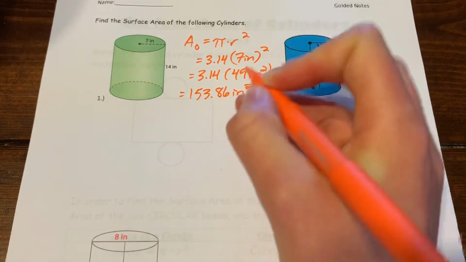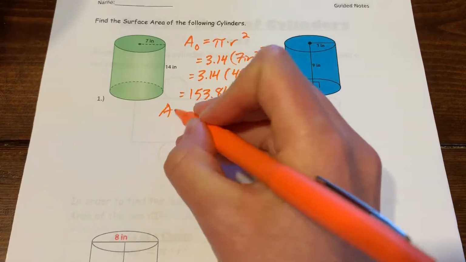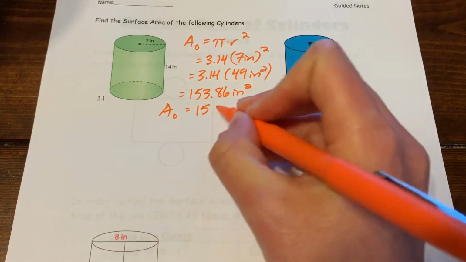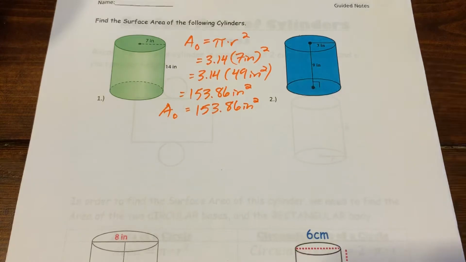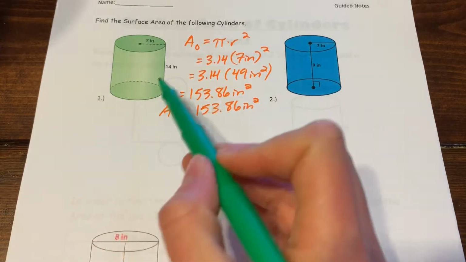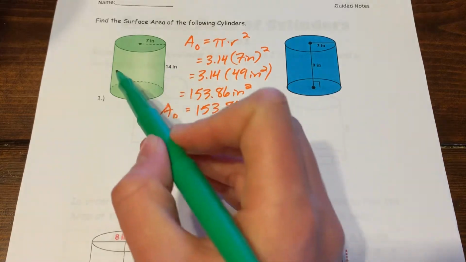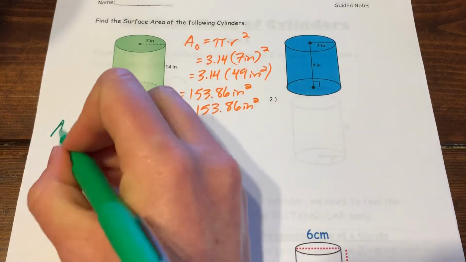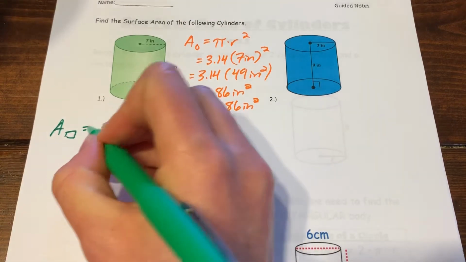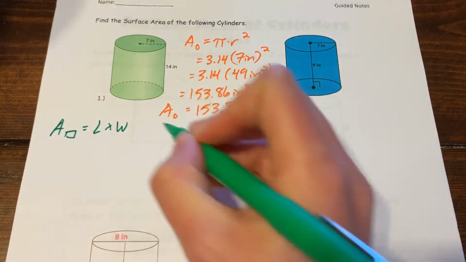square inches. So that's the top circle, and the area of the second circle is the same thing. They are identical, 153.86 square inches. Okay, so the circles are taken care of, but now we have to think about the body of the cylinder. It's not the top and the bottom, but really the body of it.